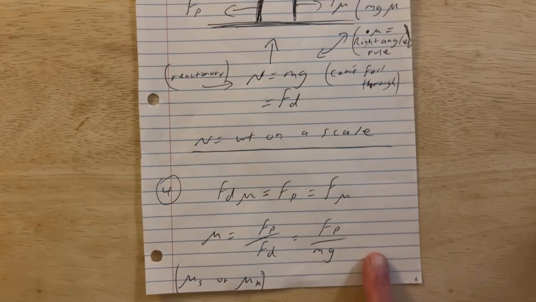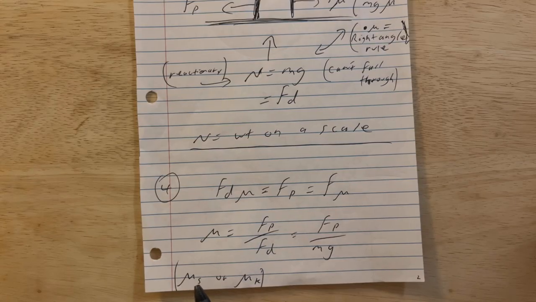As a side note, coefficient of friction comes as either static or dynamic, also called kinetic. If something's sitting still, it's harder to get it moving because there's a static friction. Once it's moving, it's easier to pull because it's just kinetic friction, which is smaller than your static friction.